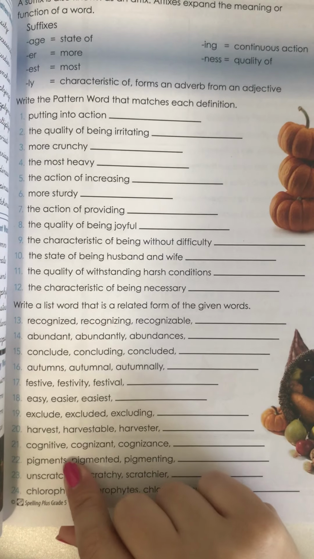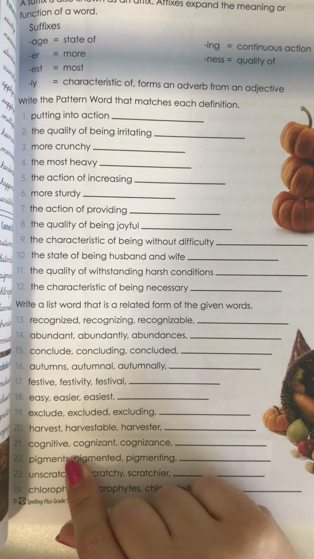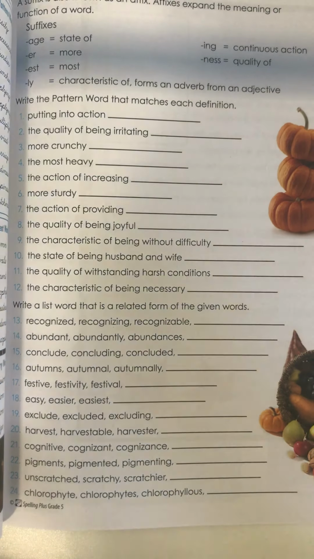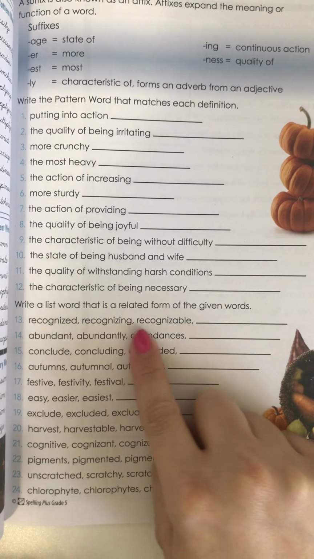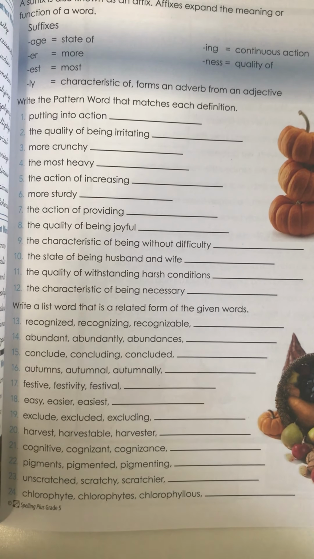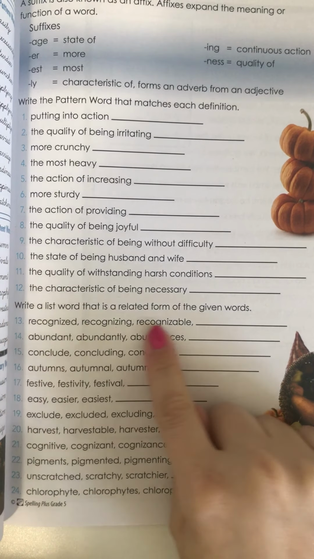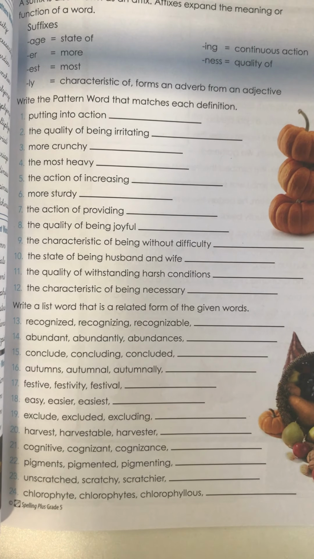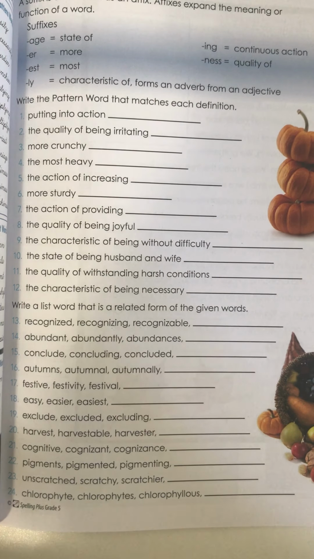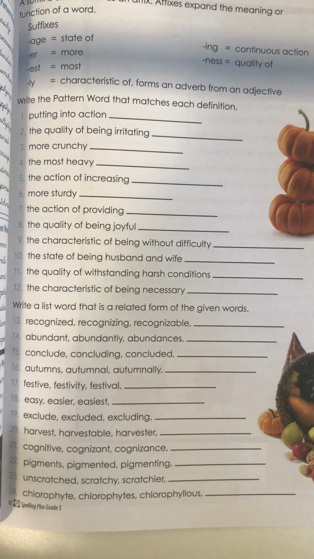And then here for the bottom, you're going to write the list word that is a related form of the given words. And we've done this before. So the word that looks and sounds and probably means the same or almost the same as these words are the ones you're going to use. So pretty much they're spelled very, very close, so you won't need too much help. It's just a matter of being patient and finding them.